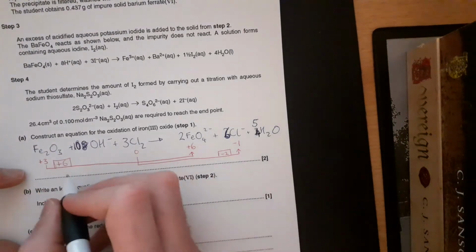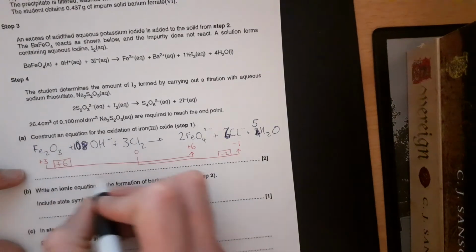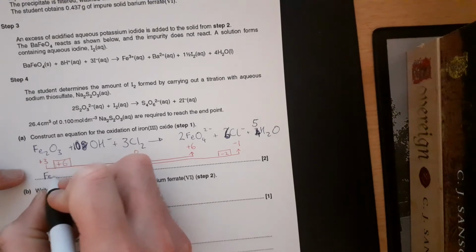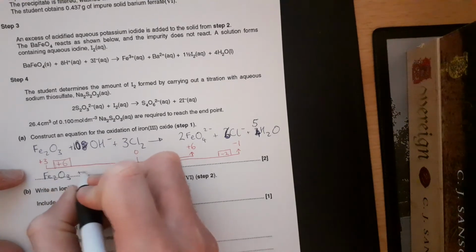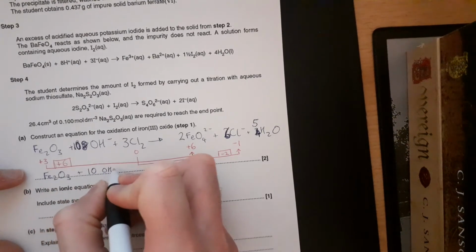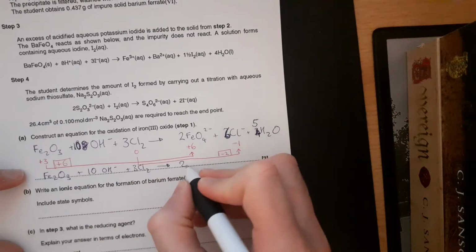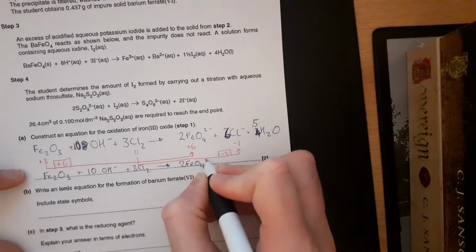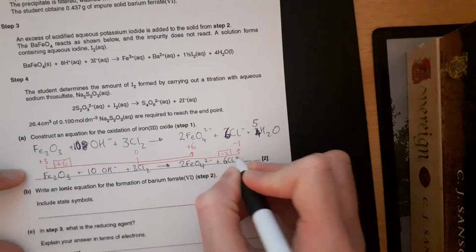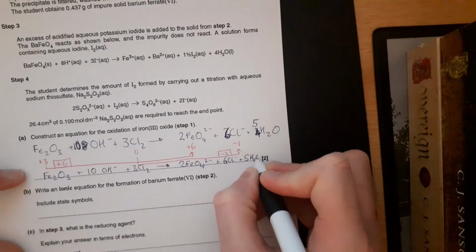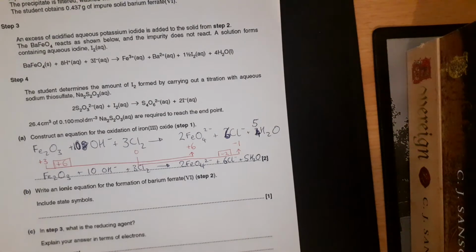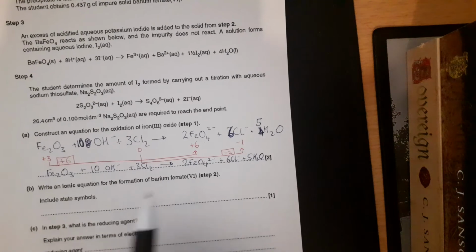There's not a lot of space in this question, although I've taken up most of it with my Redox scribbling. So it's Fe2O3 plus 10 OH minus plus 3 Cl2, gives 2 of this ferrate ion, 6 chlorides and 5 waters. Okay, that felt like a lot of work for 2 marks, but there we go.